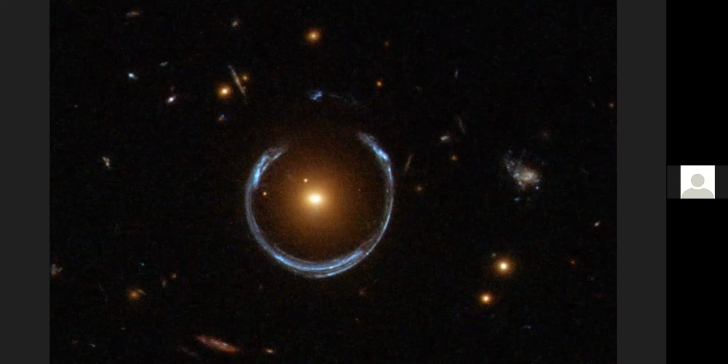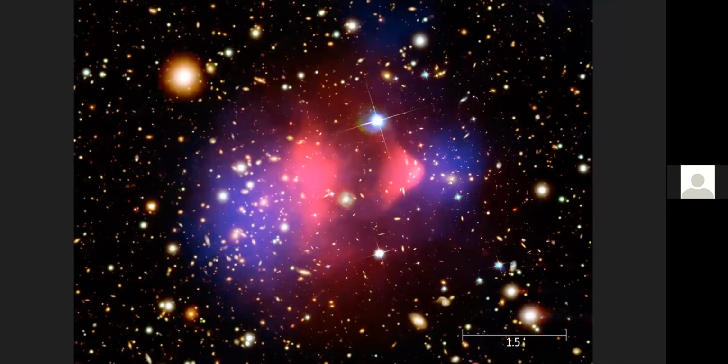It's perhaps 2 or 3 times further away than the elliptical galaxy that's causing the lensing, and it's giving you this beautiful demonstration. And we can use this gravitational lensing to determine where the mass in the lensing object actually is.